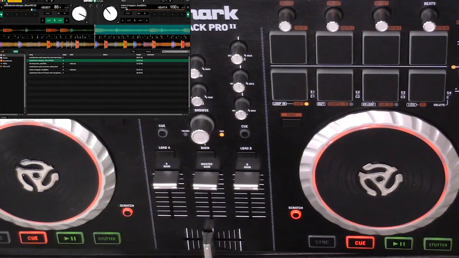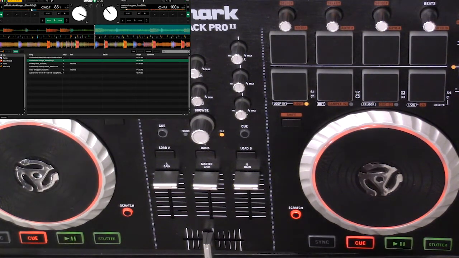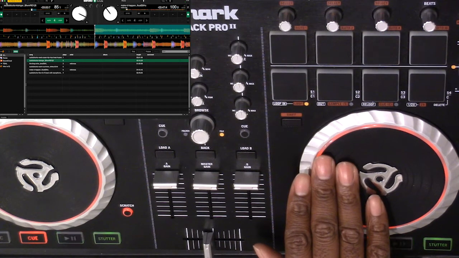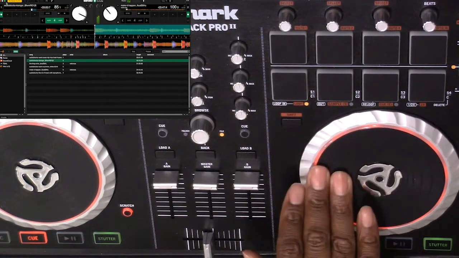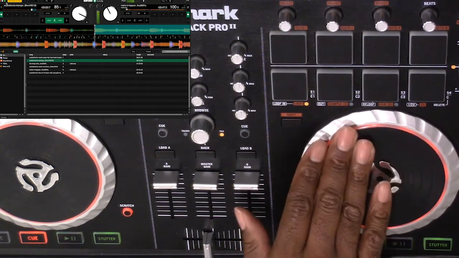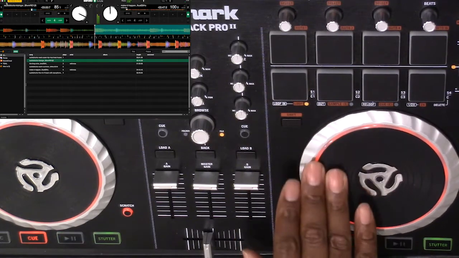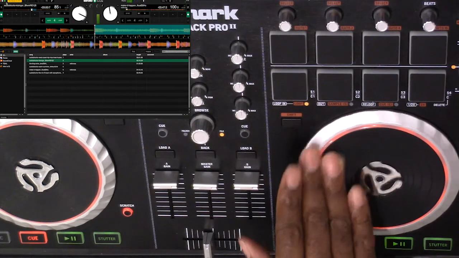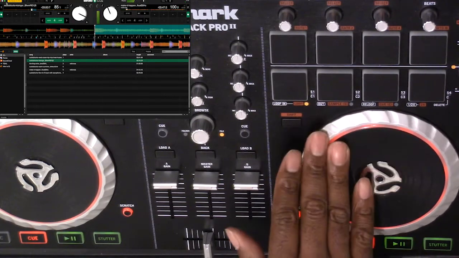All right, now let's take a look at the scribble. So the scribble is just like the baby scratch. The only difference is that it's a little bit faster. With the baby scratch, what we're doing is putting our fingers on the platter, going from 9 to 11 o'clock. 1, 2, 1, 2, 1, 2, 1, 2.